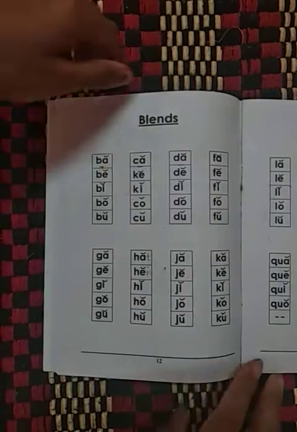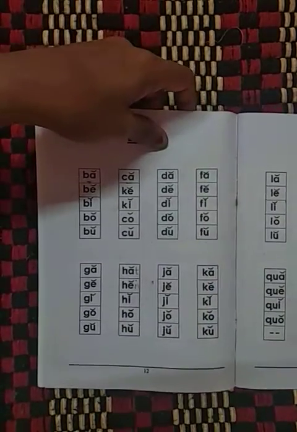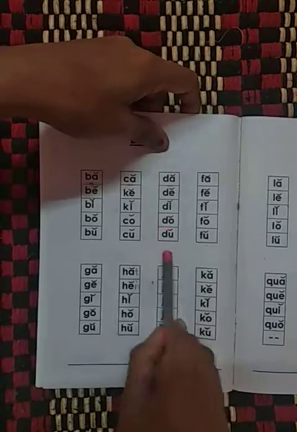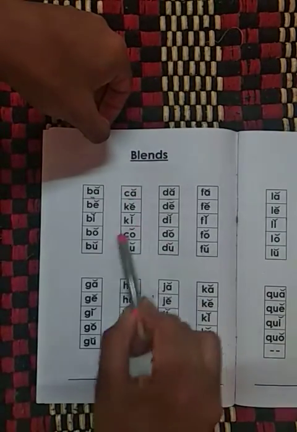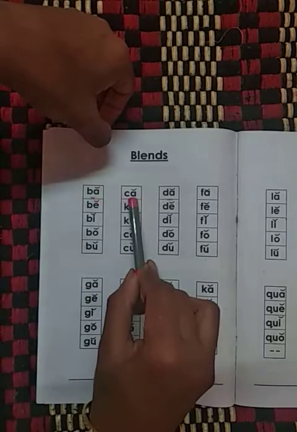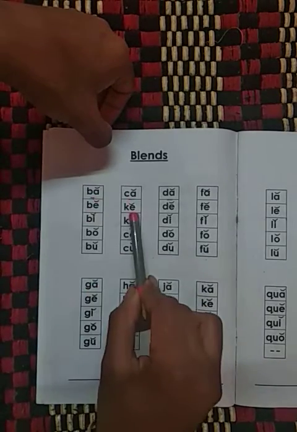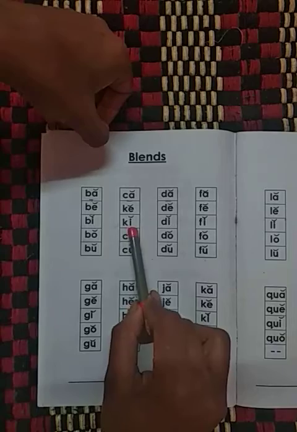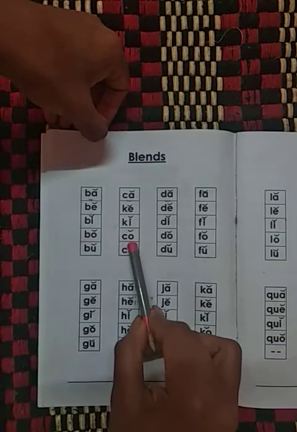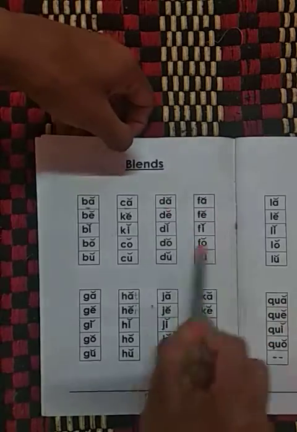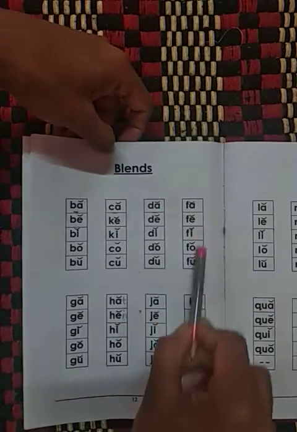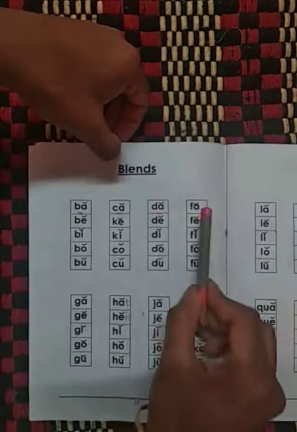Hello kids, now we will see the second one, that is, ba and ka. I will do a quick revision here. Ba, ka, be, ke, bi, ki, then bo, ko, ba, ka. Now see here, today in this class we will see this one, da and fa.